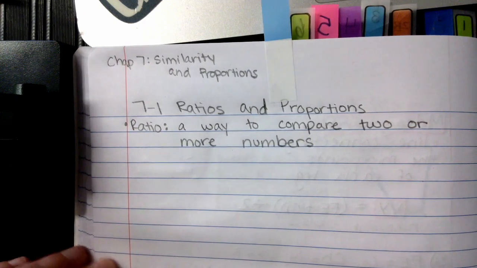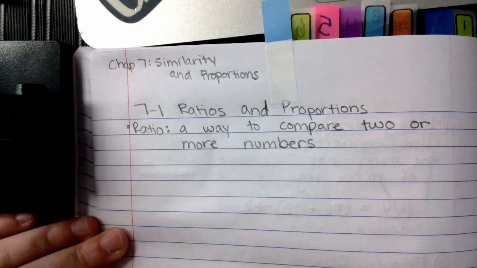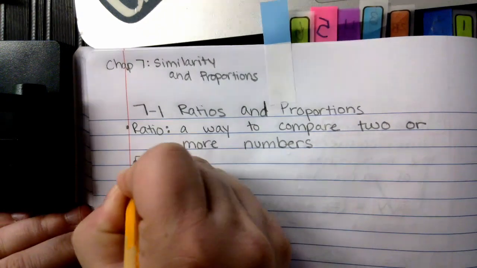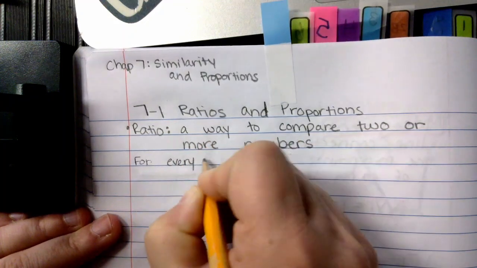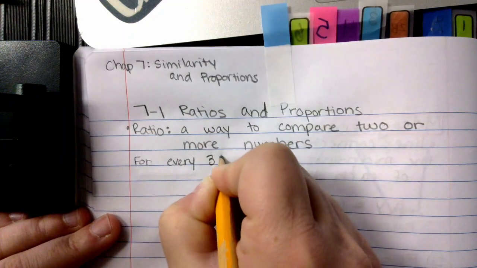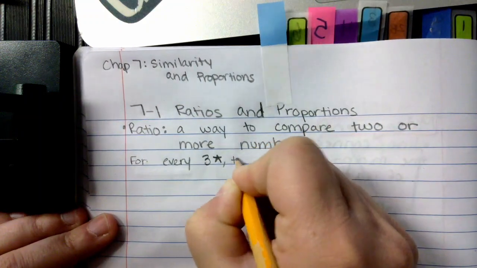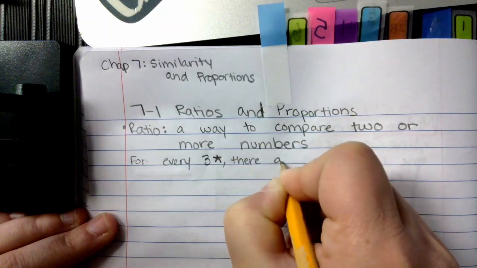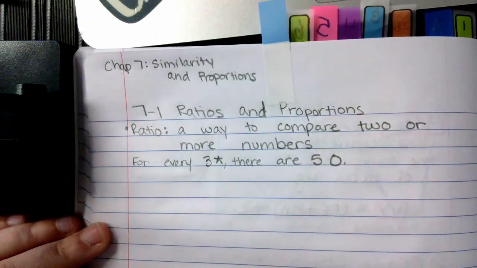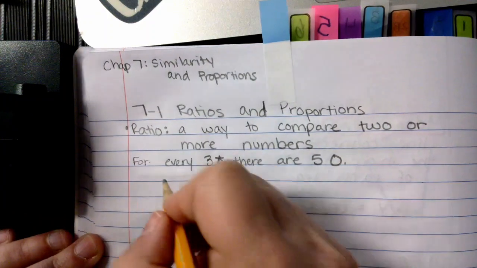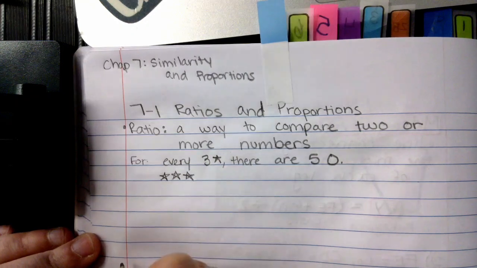So we might say for every three stars, there are 5 circles. And we can draw that out. We have 3 stars. And we have 5 circles.